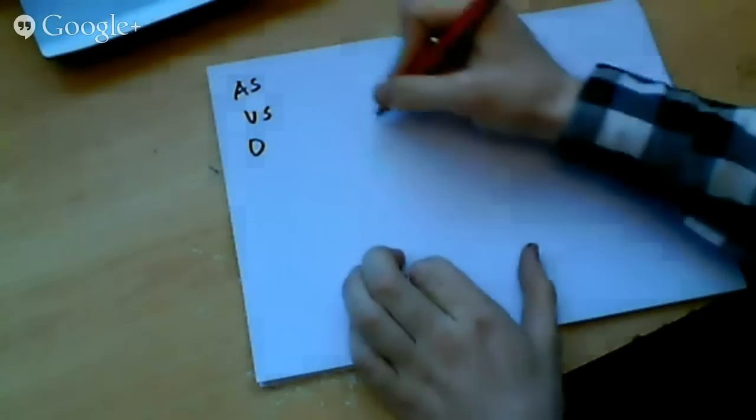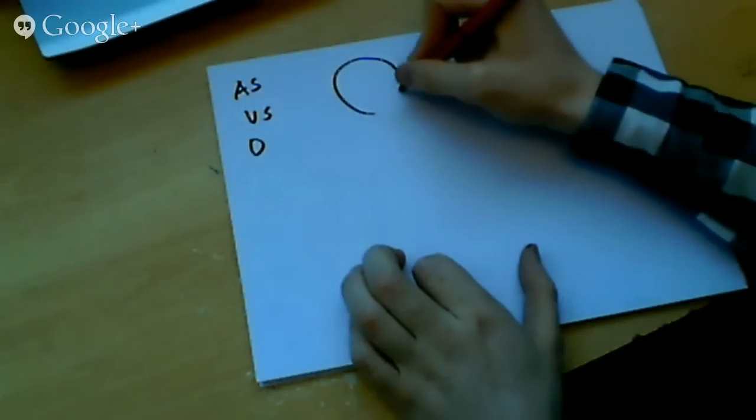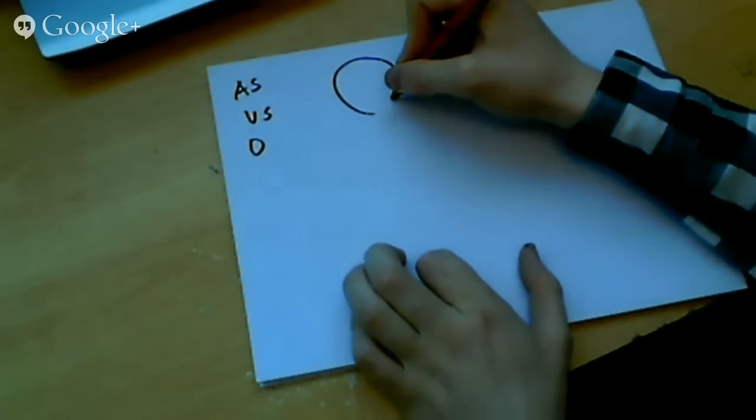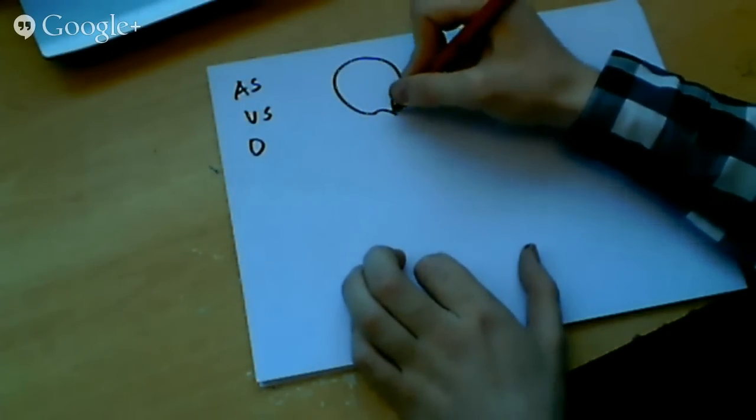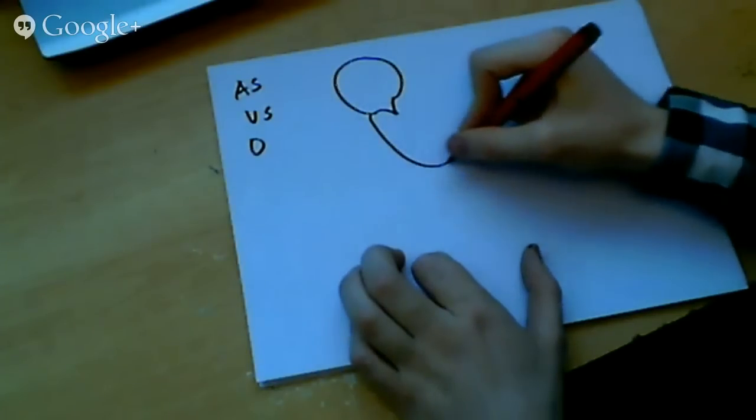I can't draw a very good heart. But the contraction of the atrium causes blood to be pushed from the atrium into the ventricles. I'll draw this bit of the heart. Here's an atrium, and here's a valve. Let's say this valve is closed. And that's the ventricle.